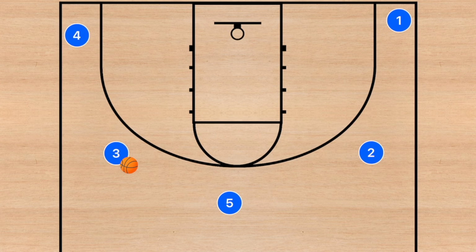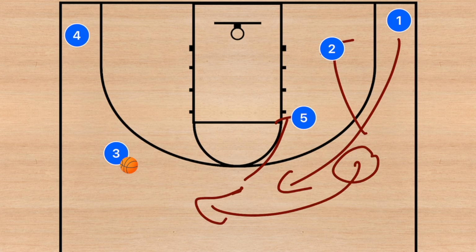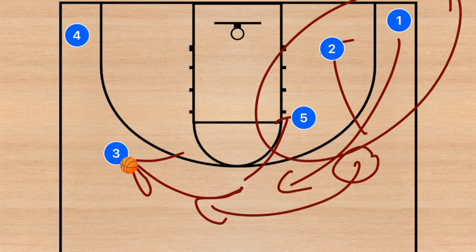As soon as that happens, pin down, staggered, 1 comes off. The exact same play that we just ran in play number 1 now is being ran as play number 2, because we did our initial dribble handoff, dribbled up top, passed to the left, initialized play number 1.